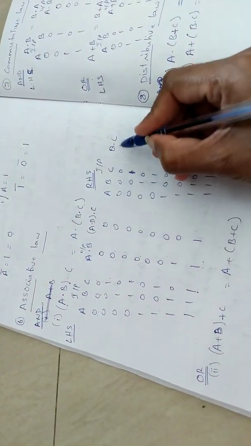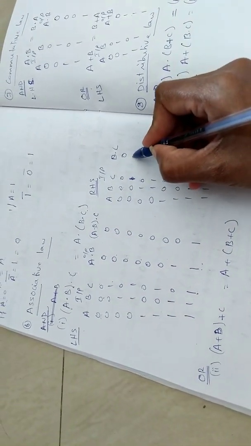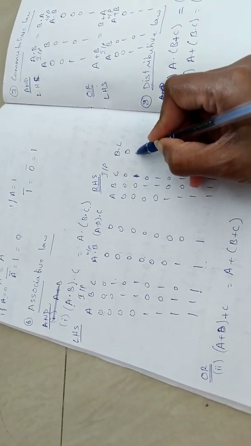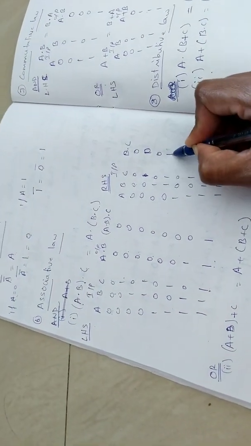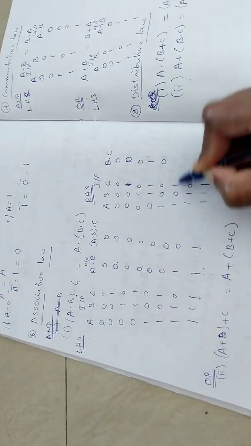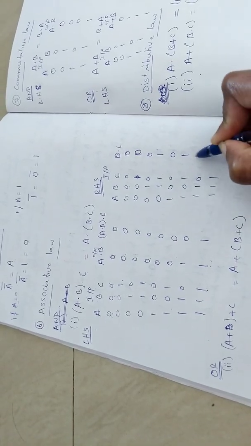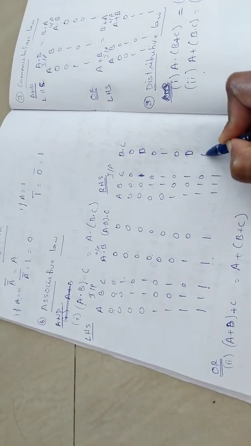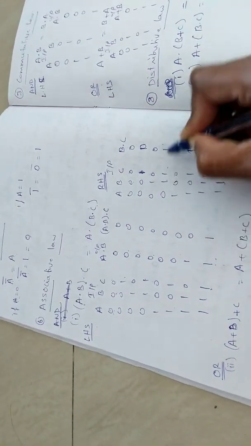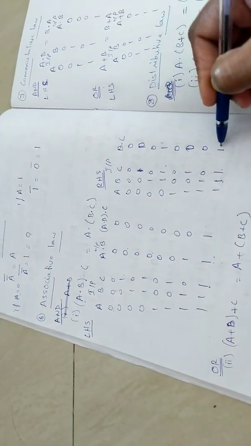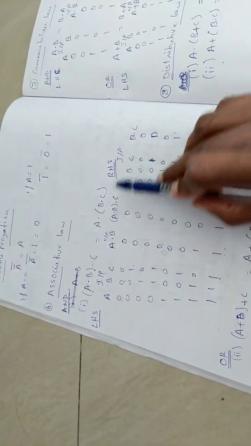Only where the similar things are there will you get 1. So these two places are 1 and the remaining are all 0 for your BC.